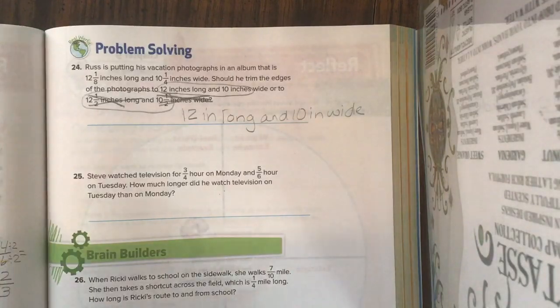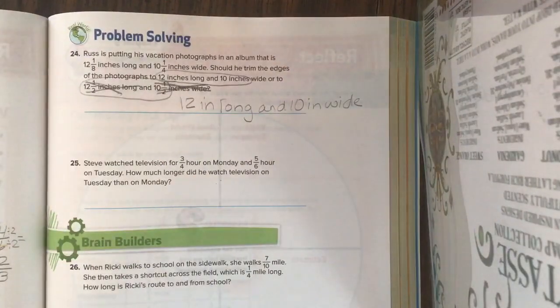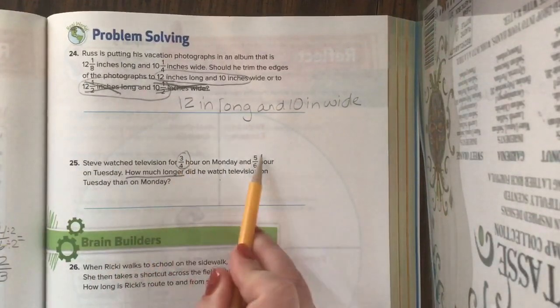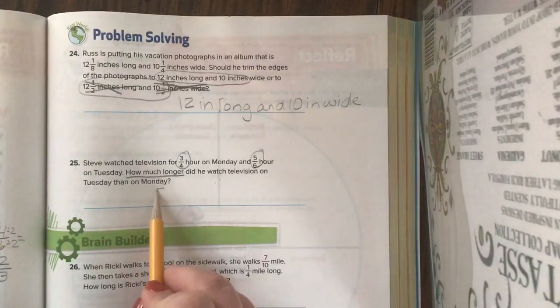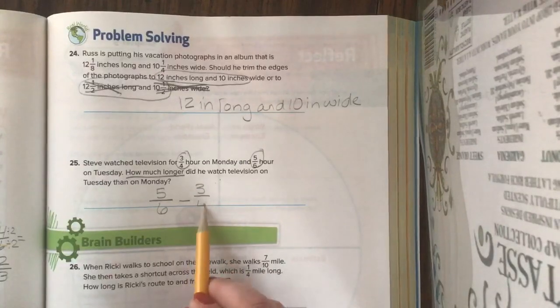And number 25, our last one of the day. Steve watched television 3/4 of an hour on Monday and 5/6 of an hour on Tuesday. How much longer did he watch TV on Tuesday than on Monday? So we're going to take 5/6 and subtract 3/4.